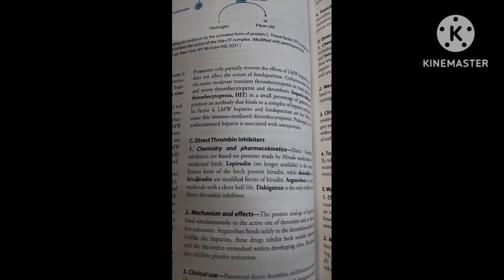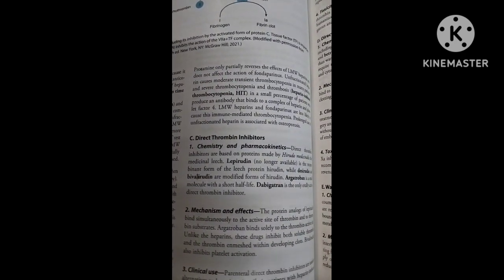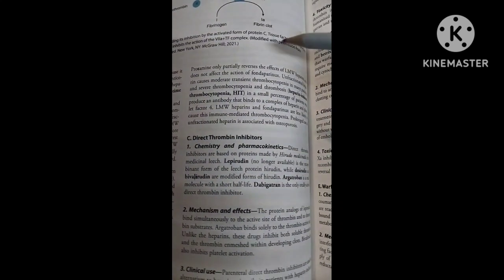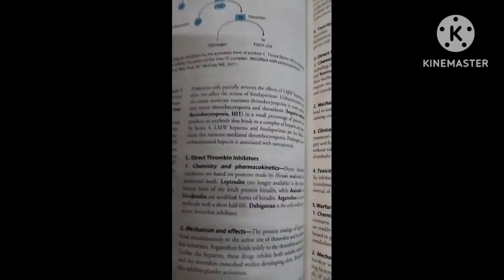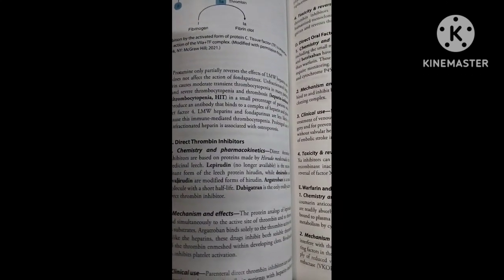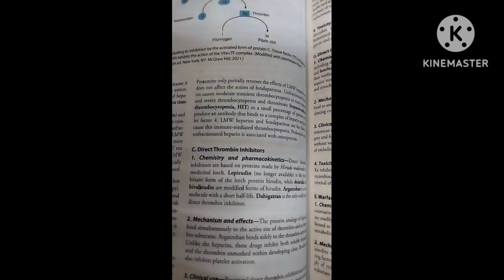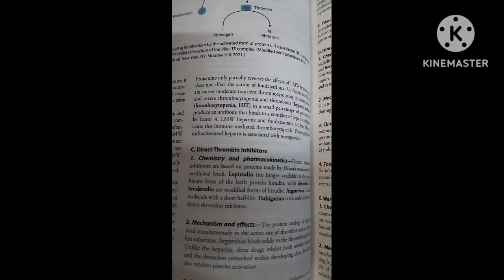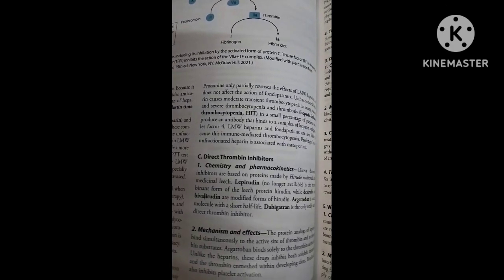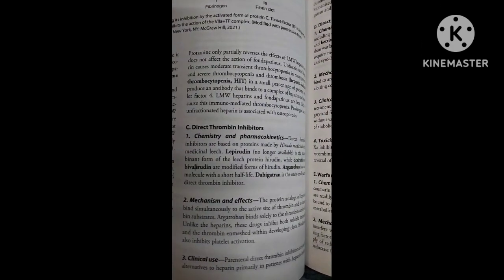Now let's talk about direct thrombin effects. And when we talk about the toxicity of heparin, please remember all H's. It can cause hemorrhage due to excessive bleeding, HIT, which is heparin-induced thrombocytopenia, and it can also cause hemorrhagic stroke. Okay, now let's talk about direct thrombin inhibitors.